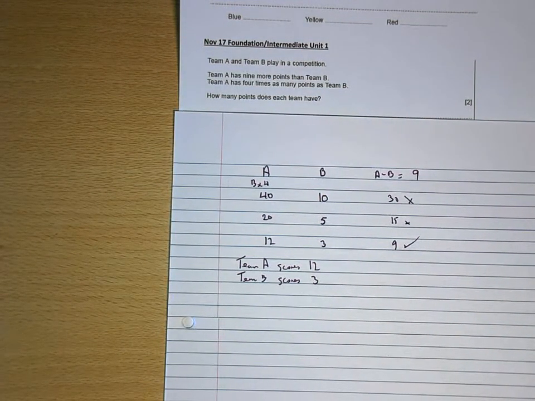Okay, so that's the trial improvement approach to dealing with questions like that. Hopefully you found that quite straightforward, and you'll be able to tackle those if they come up in the next exam.